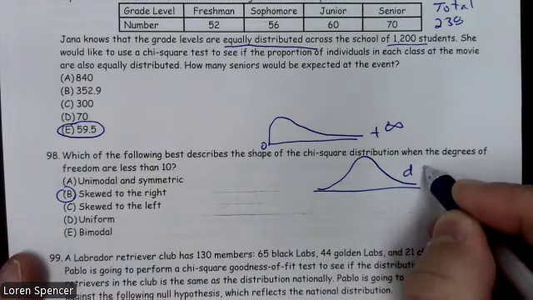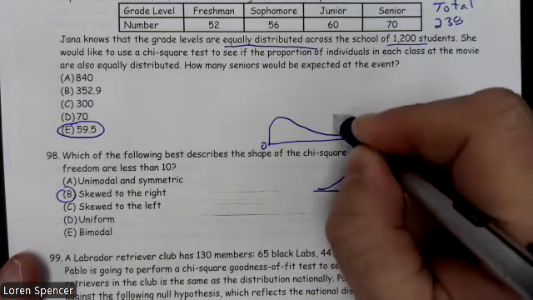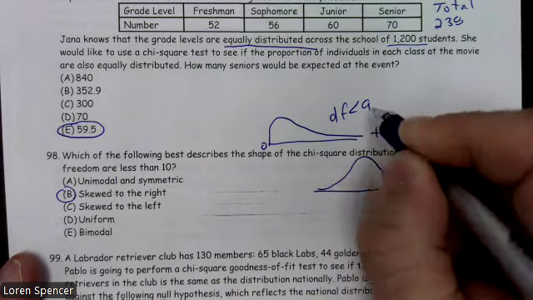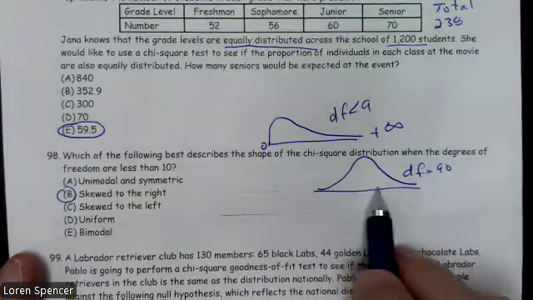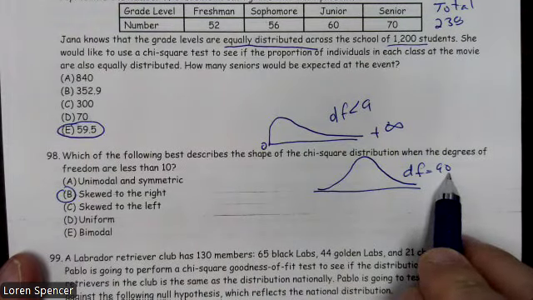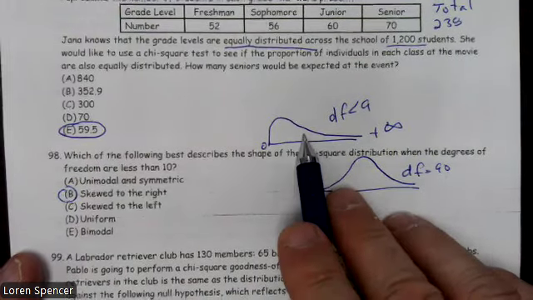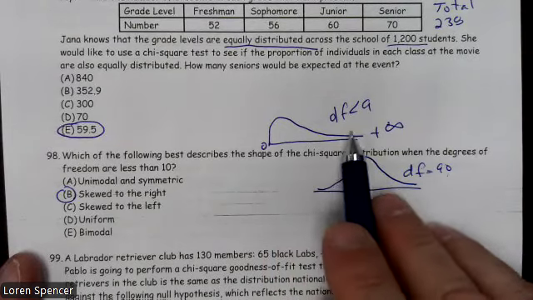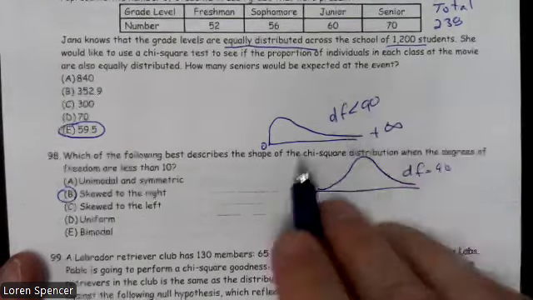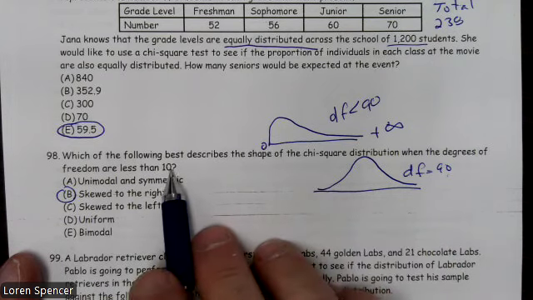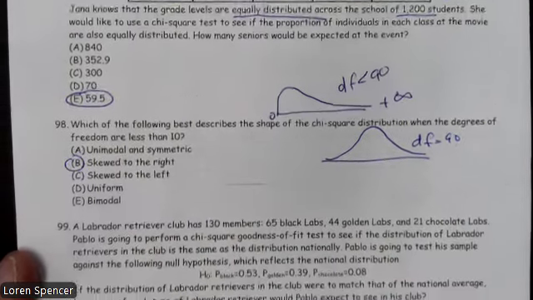And this is for degrees of freedom equal to 90. This is degrees of freedom less than 90. Obviously, it gets closer and closer to that as we get close to 90. It becomes more normal, but as long as it's less than 90, it's skewed. When it's less than 10, it's really skewed.